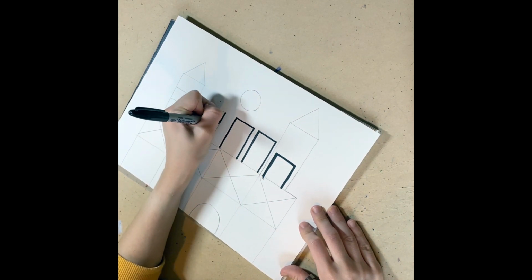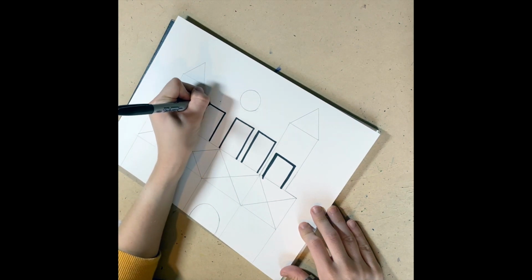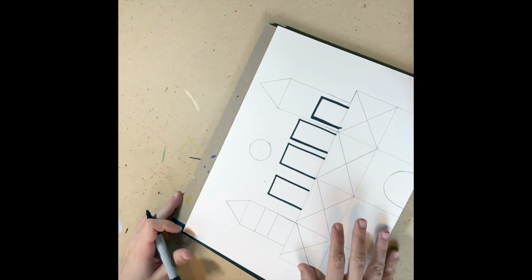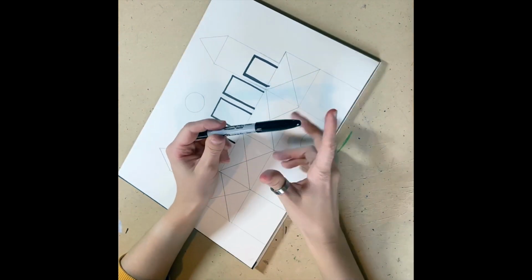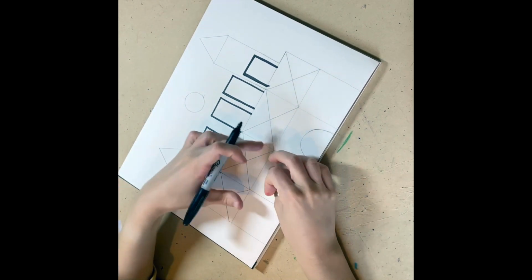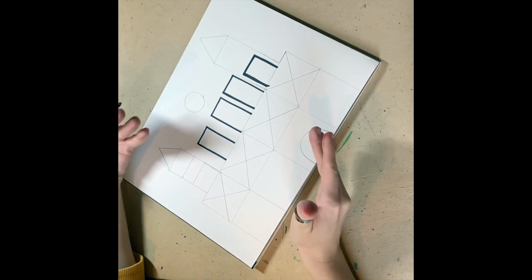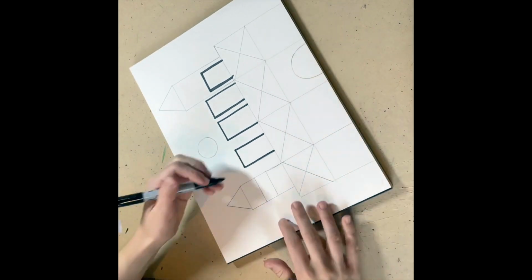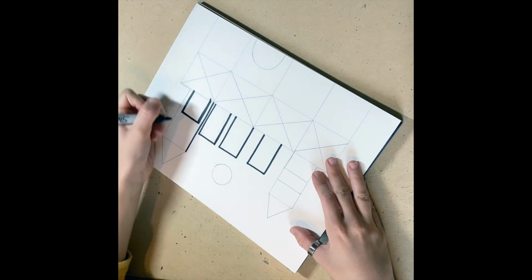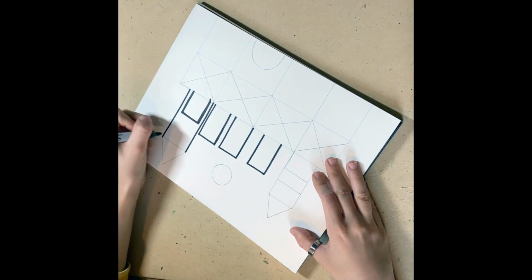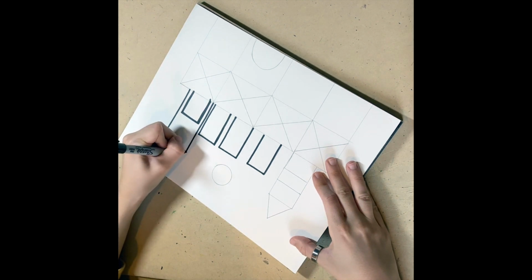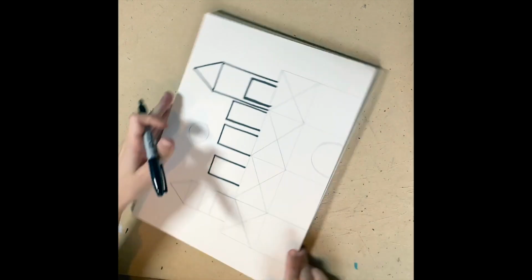And then you'll do that for everything that's inside of the shapes. If you do not have black, you can use darker colors, or you can start coloring your house. And I'm going to finish the outline, and then we're going to color together.